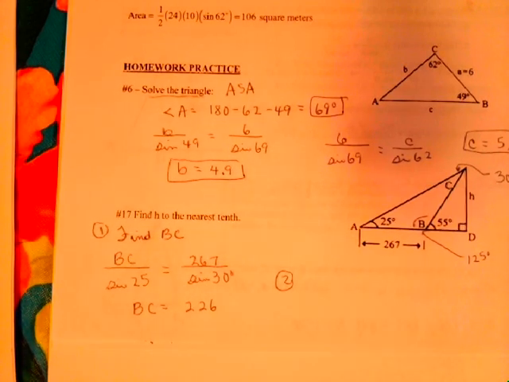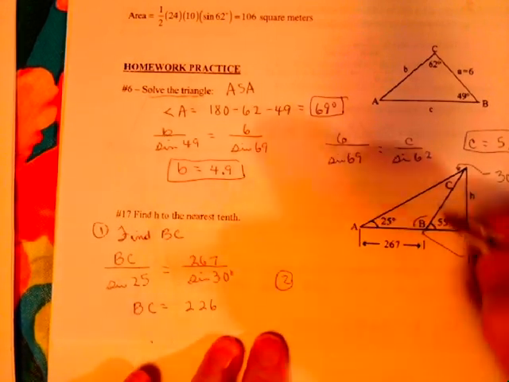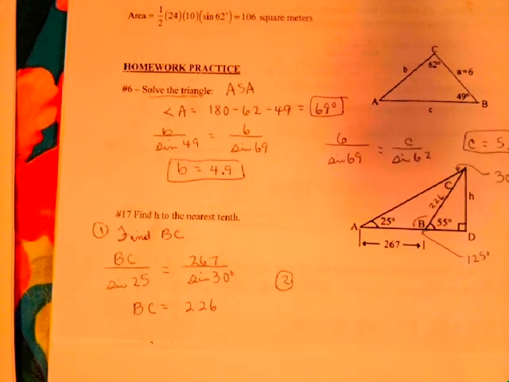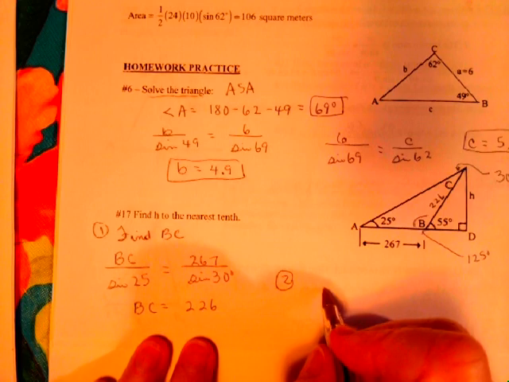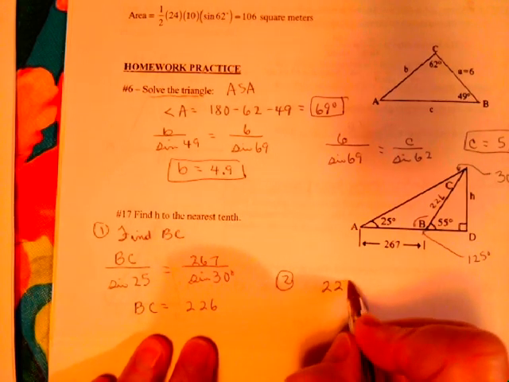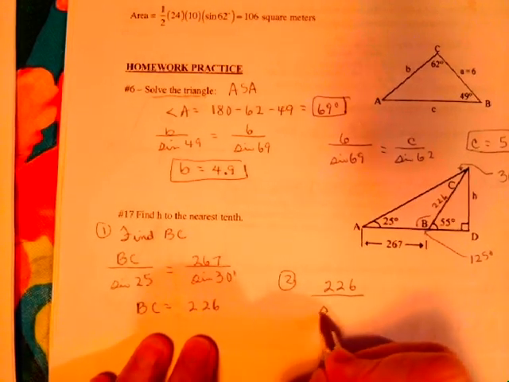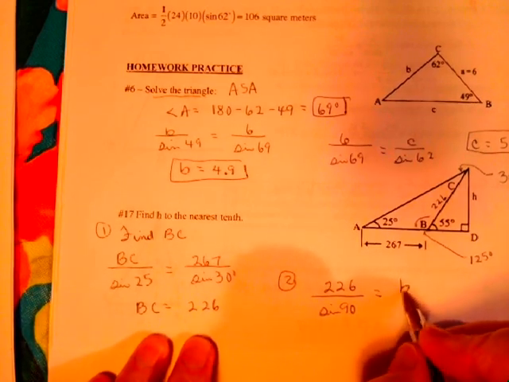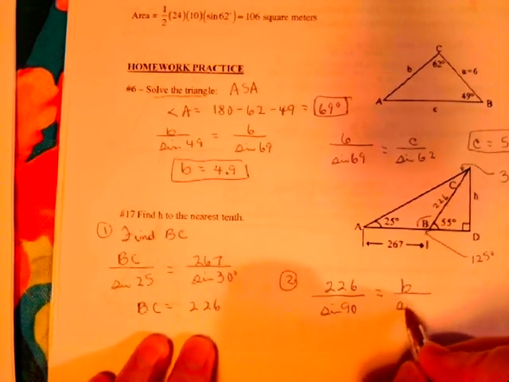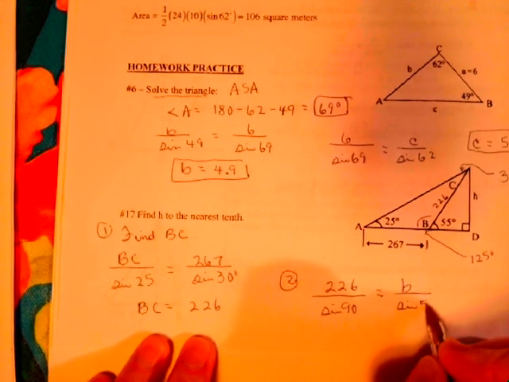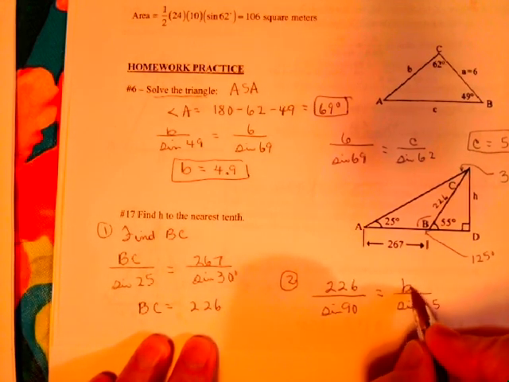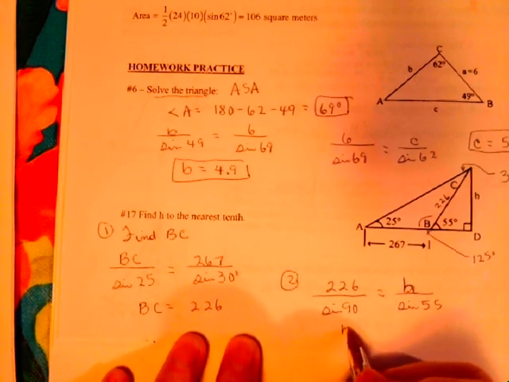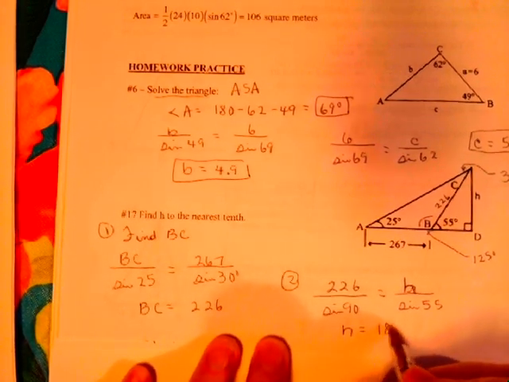Now then, step 2. If I know that BC is 226, I can now say that 226 is to the sine of 90 as h is to the sine of 55. That's an h. H equals 185.